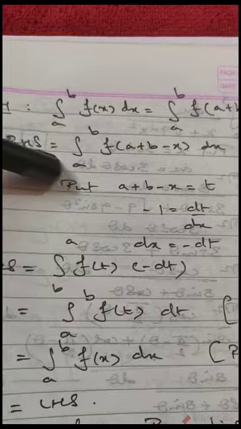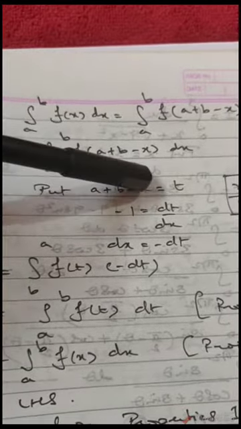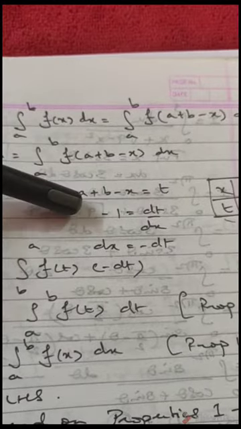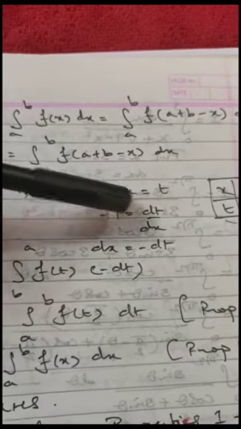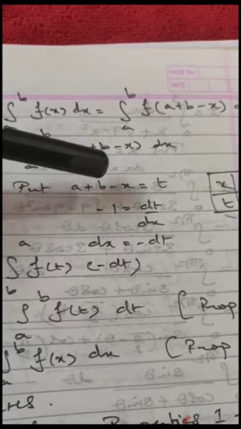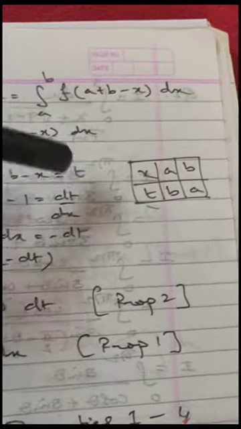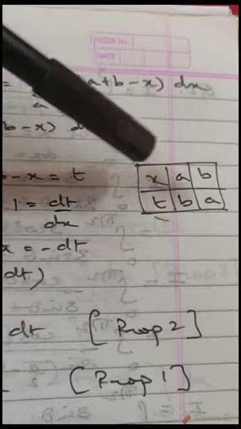Now when we take the RHS, a to b f of a plus b minus x dx, we will simply substitute this a plus b minus x equal to t. So 0 plus 0 minus 1, we differentiate, so a and b are constant, so the derivative of those are 0. Minus 1 is the derivative of minus x, and t will become dt by dx. So therefore dx will become negative dt. Also the limits are going to change.